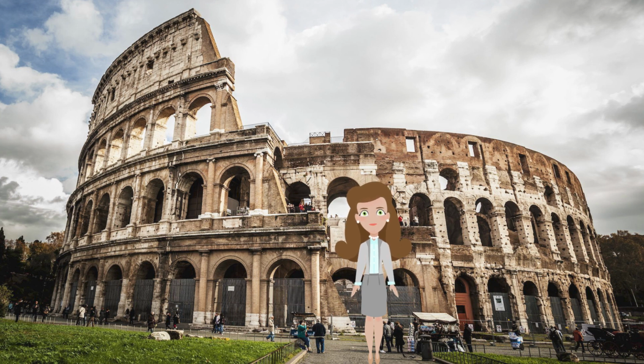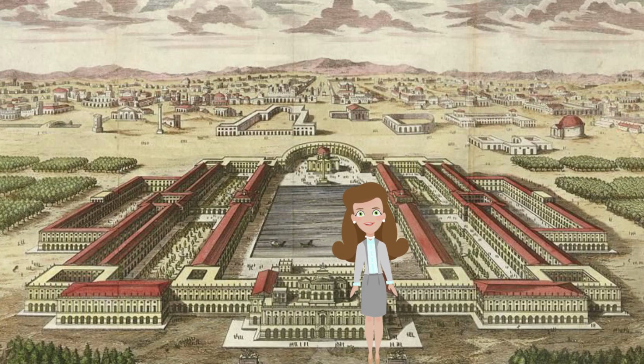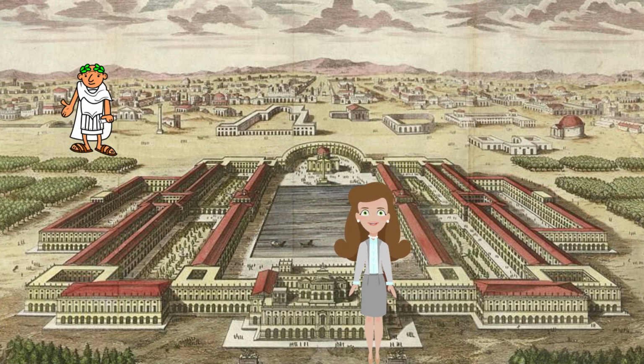That's right, it's the Colosseum. Before we learn more about the structure, let's look back and see why it was first created. After the Great Fire of Rome that lasted for 9 days in 64 CE, the Emperor Nero built his palace with all the new space existing in the city that used to be public.